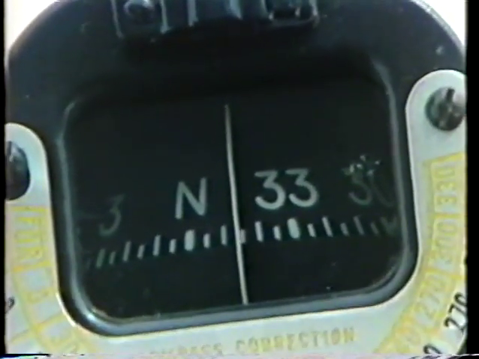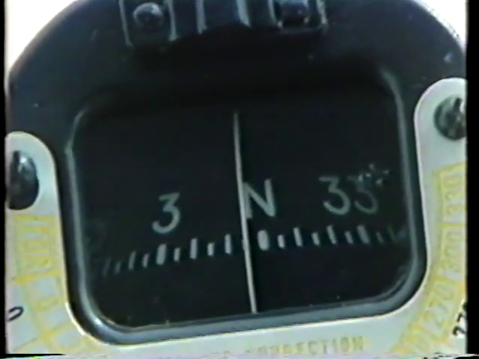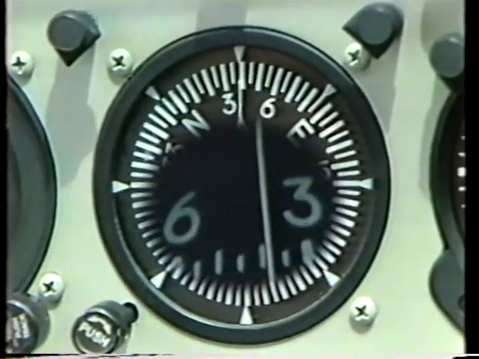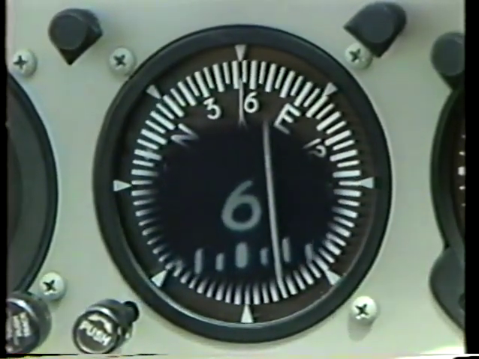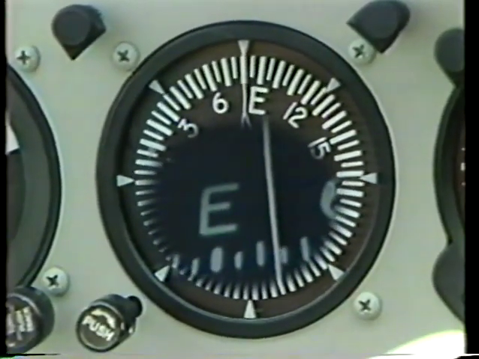The magnetic compass is very reliable. It is best used as a directional reference for the heading indicator. Because of both dip and oscillation error, however, you should only use the magnetic compass for heading information when the airplane is in unaccelerated, straight and level flight.